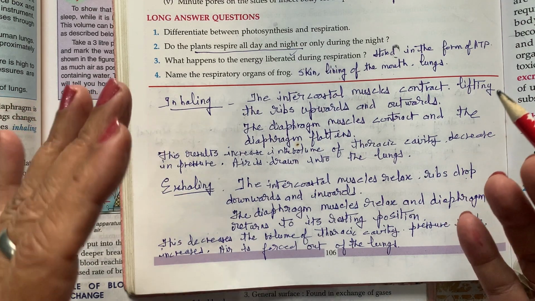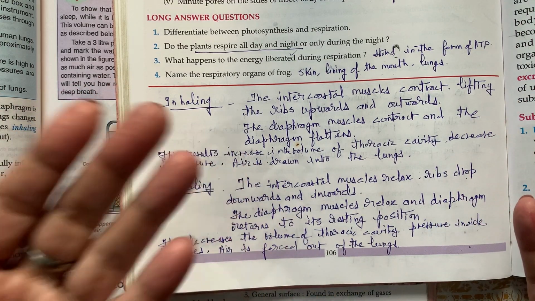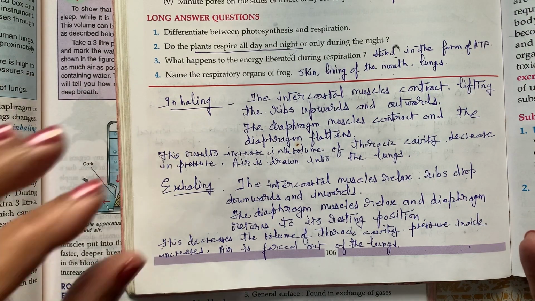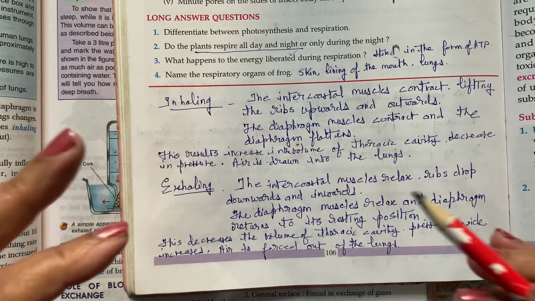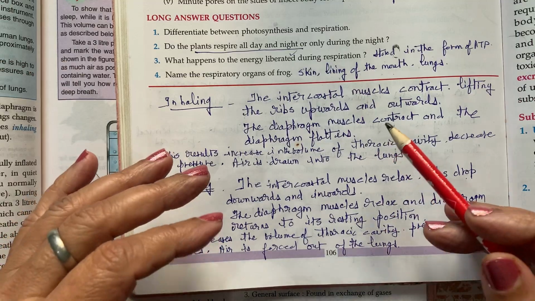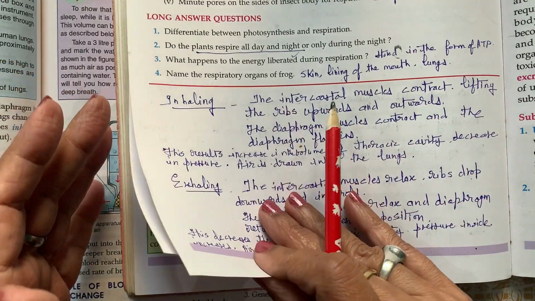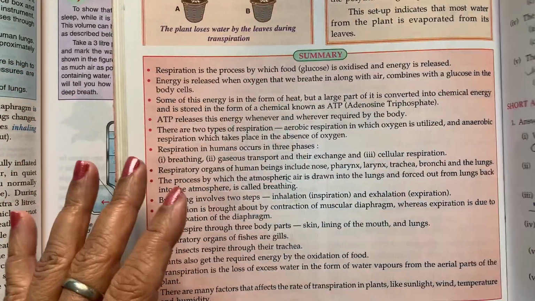इससे क्या होता है? थोरेसिक कैविटी का वॉल्यूम कम होता है. जब वॉल्यूम कम होगा तो प्रेशर ज्यादा होगा. जब प्रेशर ज्यादा होगा तो air is forced out, तो एयर अंदर से बाहर की तरफ आती है. I hope everything is clear. You don't have any doubt so far.